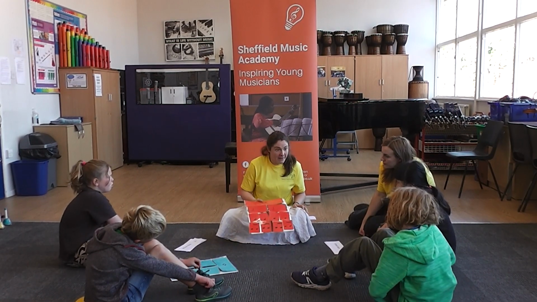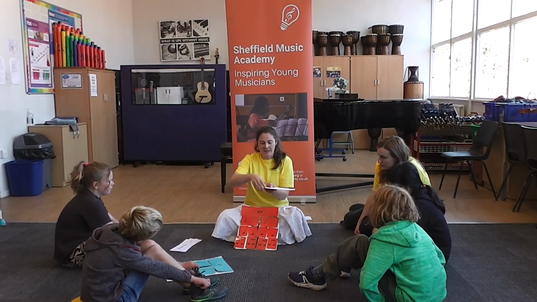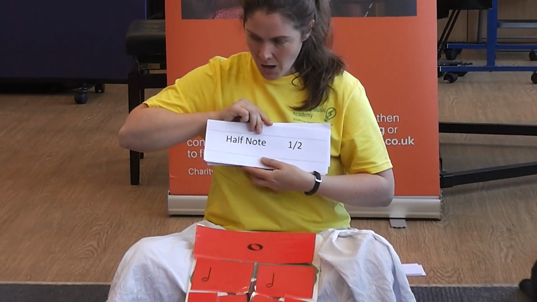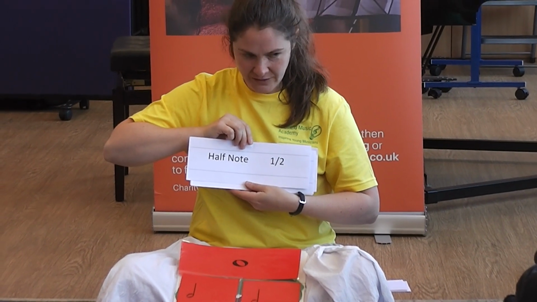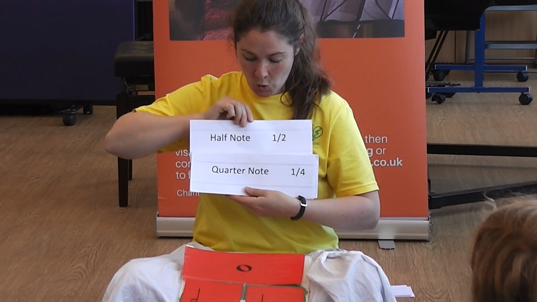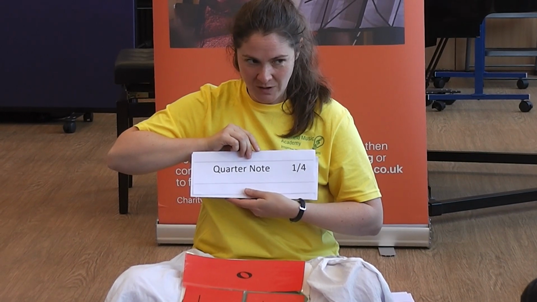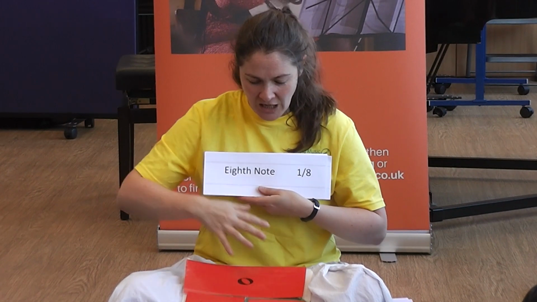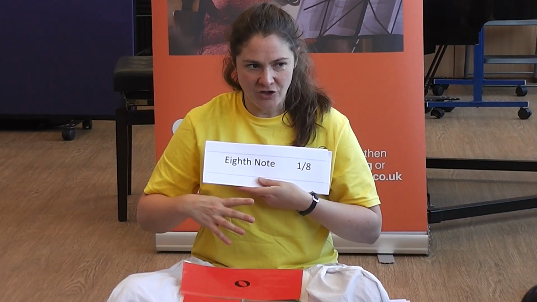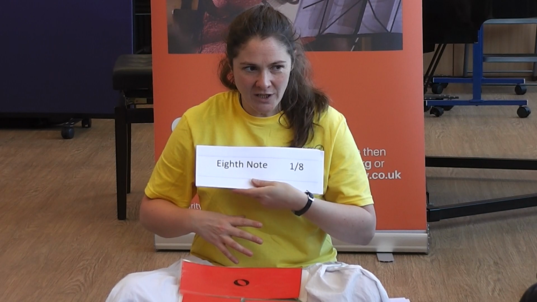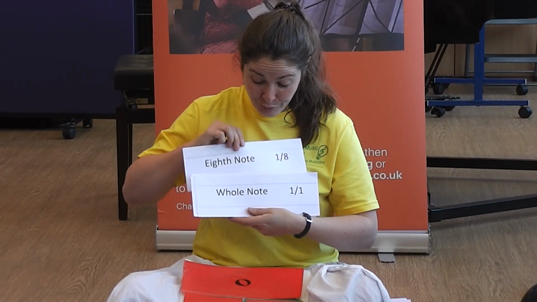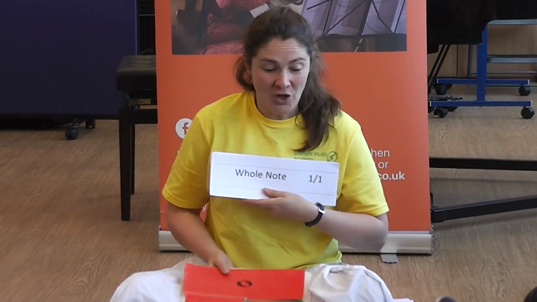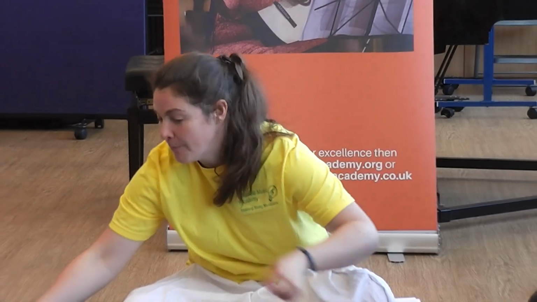If we're in America, then we have these brilliant names called whole note, half note. What do you think the next one might be? Quarter note. And what do you think the next one might be? Eighth note. Fantastic. So I'm going to give you these in a second and you can line them up with where you think they should go. And then we're going to turn them over and we're going to learn the British names, which don't make quite so much sense. Okay? So have a go at lining them up. The American names first.